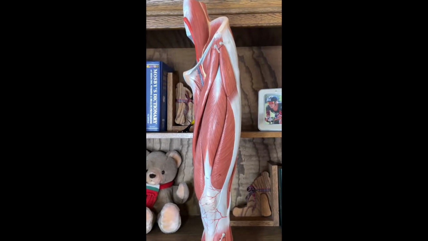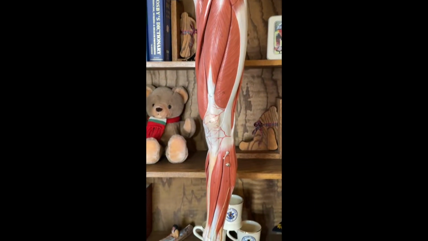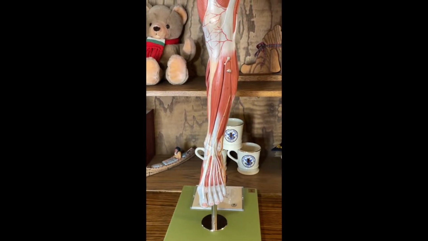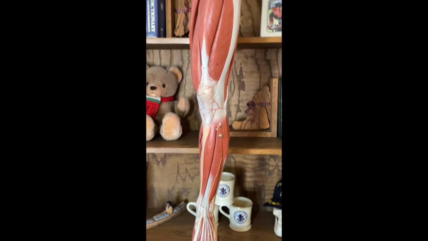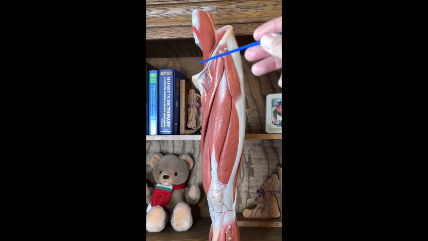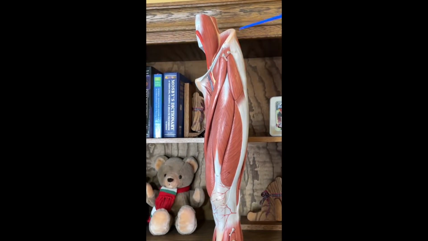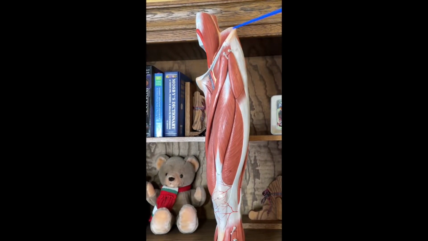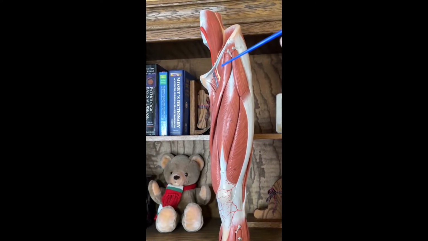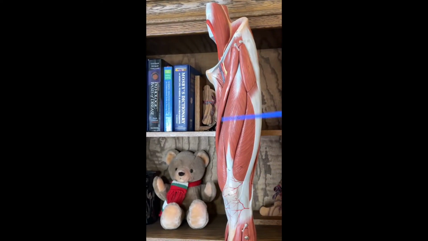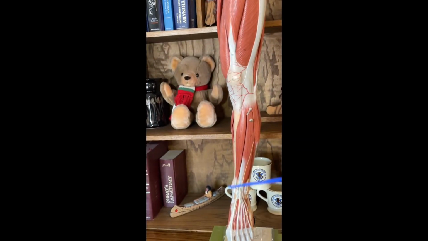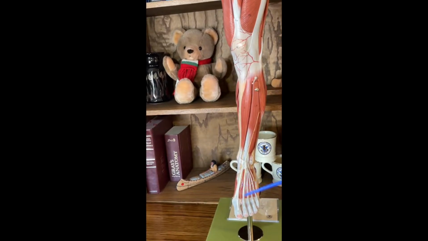Here we're looking at the muscles of the lower limb, and I'm showing you this view because as we move through this video, I will remove this model from the stand and lay it on the table. So here you're looking at your inguinal ligament. This is your iliac bone. That's the iliac crest, just for orientation. Femoral vein, artery, and nerve. This is your thigh, your knee, and this is the leg, and of course the foot.